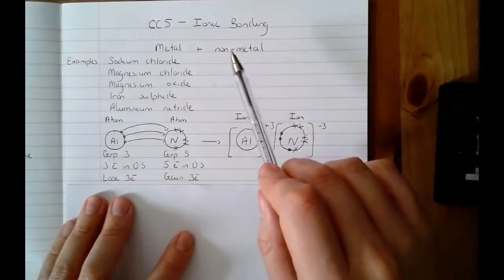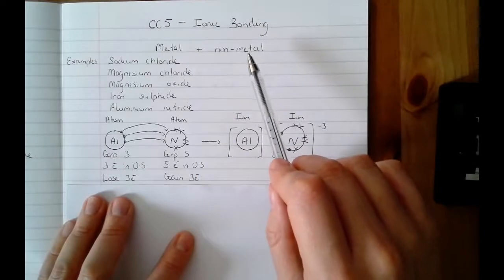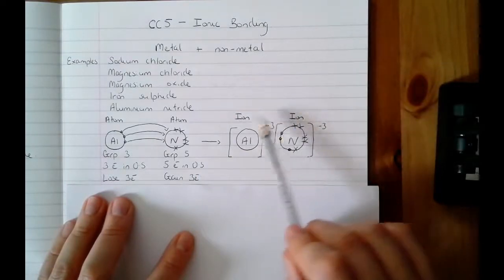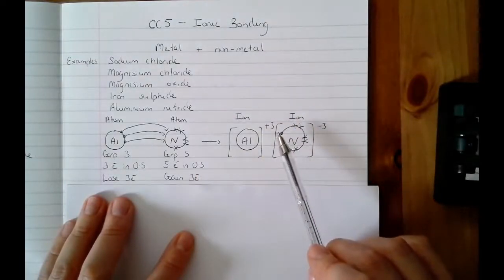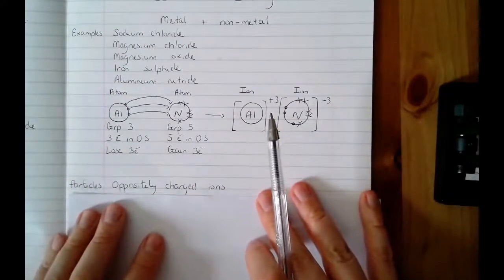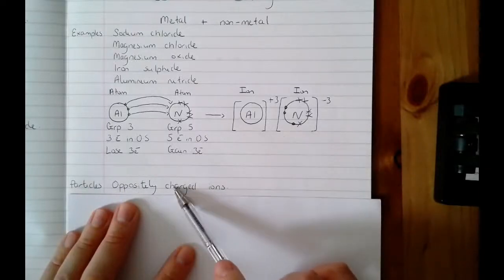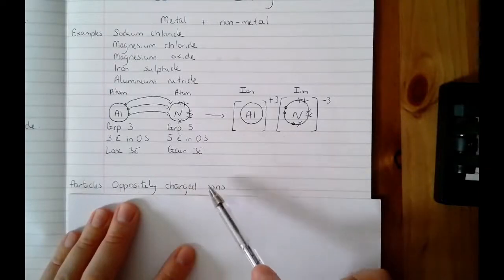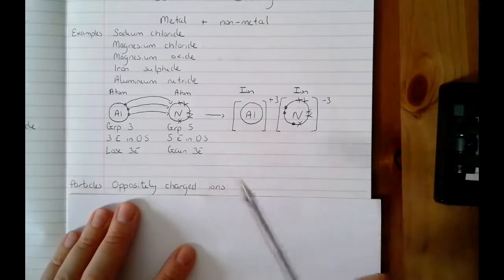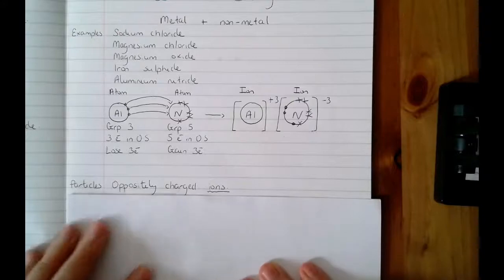In ionic bonding, metals always lose electrons and non-metals always gain electrons. So you're always talking about ions when you're talking about ionic compounds. I've written that here below, okay? The particles that are involved in ionic bonding are oppositely charged ions. You're not going to be talking about atoms, you're not going to be talking about molecules, you're going to be talking about ions when you're talking about ionic bonding.